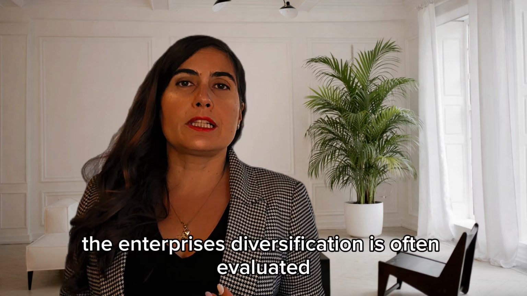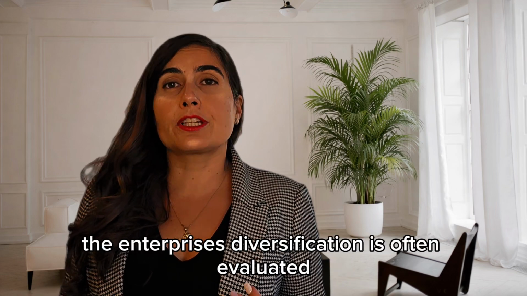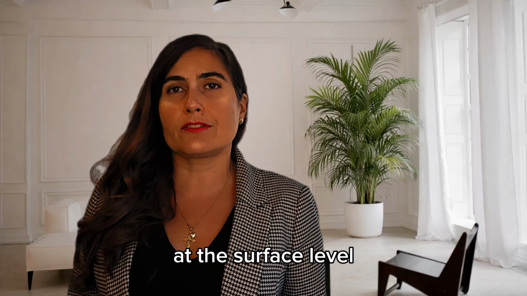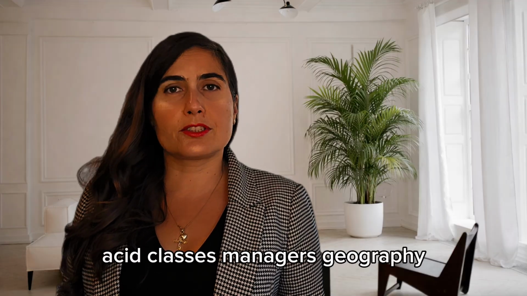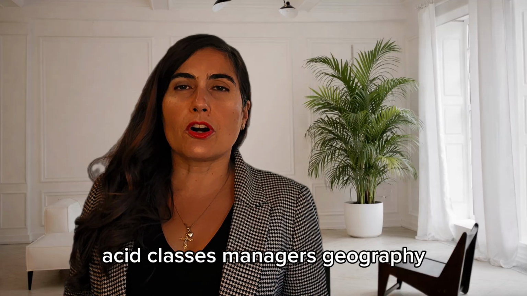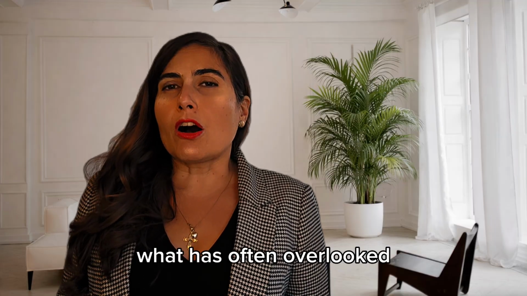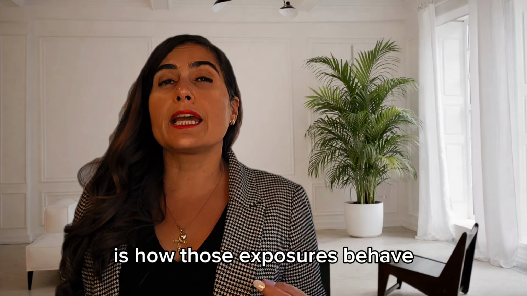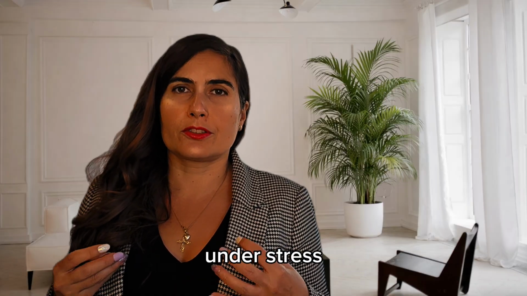However, in family enterprises, diversification is often evaluated at the surface level. Asset classes, managers, geography. What is often overlooked is how those exposures behave under stress.